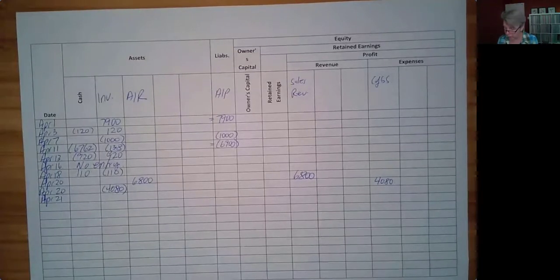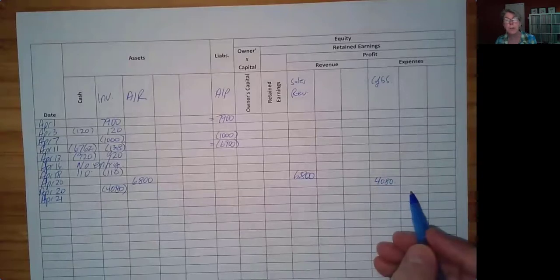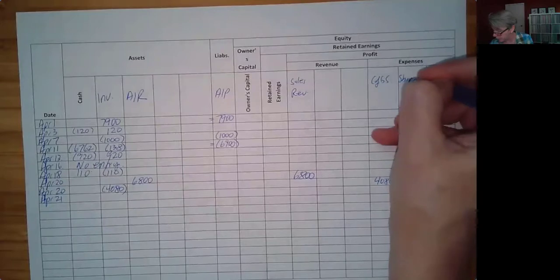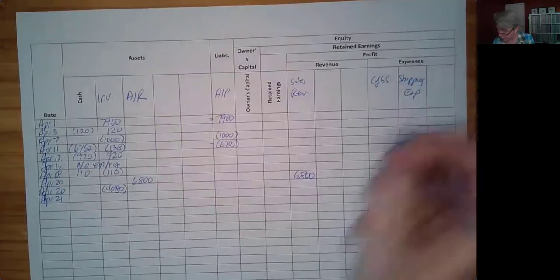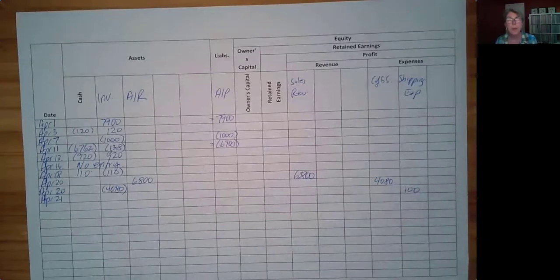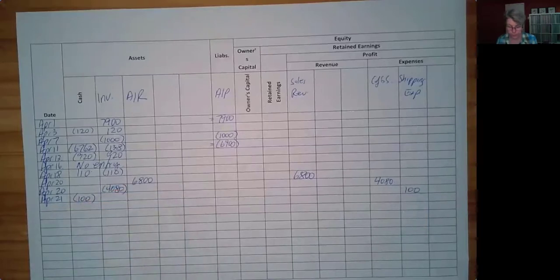So what did our company get on April 21st? We got the use of a shipping company to help us generate revenue. And as soon as I say the word use, you know that it's going to be an expense called shipping expense or freight expense, but I'm going to do shipping expense. $100. What did we give away? Well, we gave away cold hard cash because the word paid is in there. So we're going to go back and we're going to deduct $100 from cash. Excellent. Let's move on to the next entry.